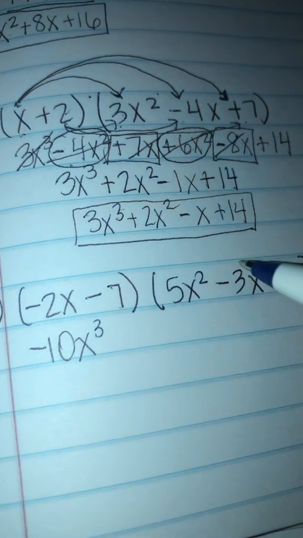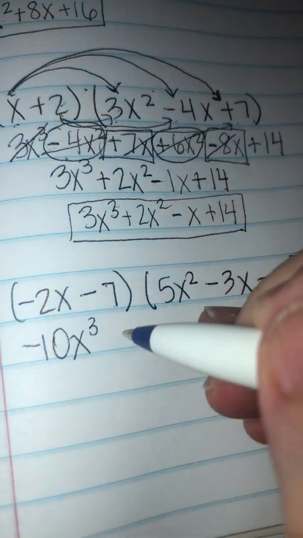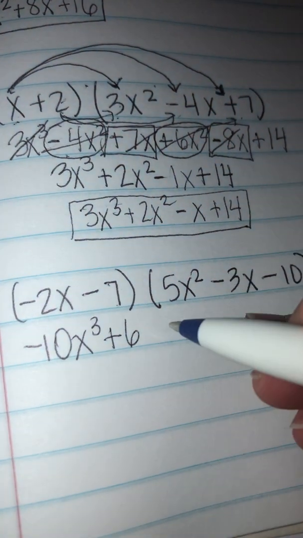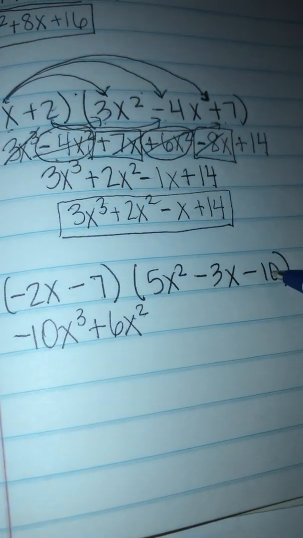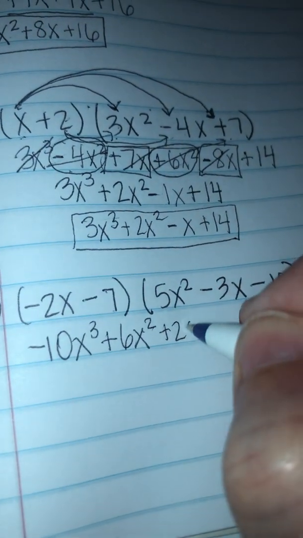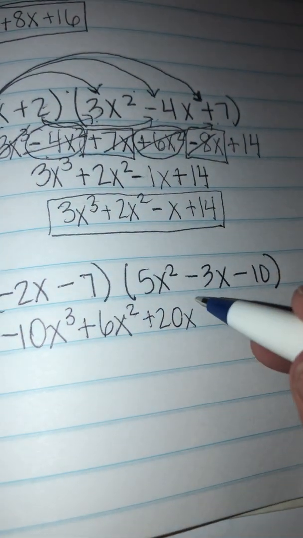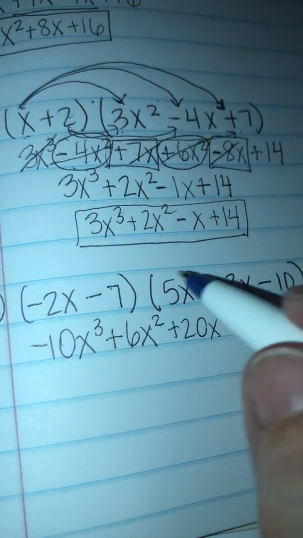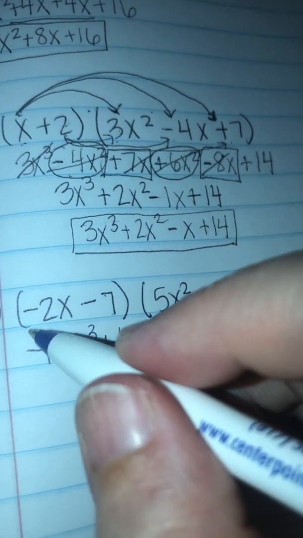Then multiply negative 2x times the next term, negative 3x. Negative 2 times negative 3, be careful, is a positive 6. X times x will be x to the power of 2. And then negative 2x times negative 10. Negative 2 times negative 10 is a positive 20. Don't forget to attach the x because that was with this first term here. I don't have to change the exponent because this one did not have an x. Only change the exponents whenever you have the same base, okay, and multiplying. So that's finished with that one.